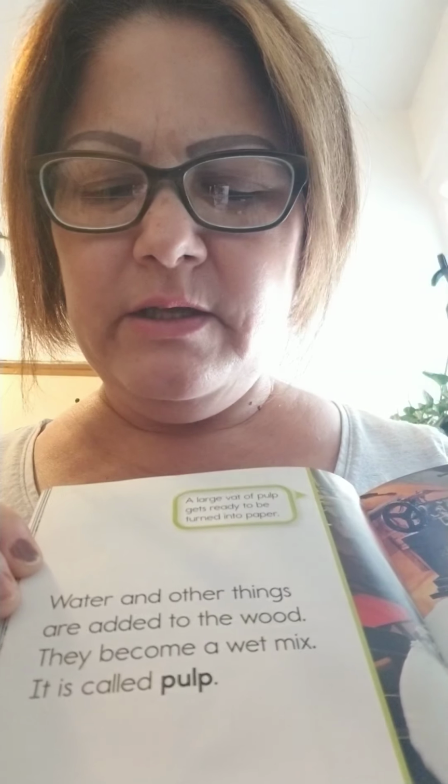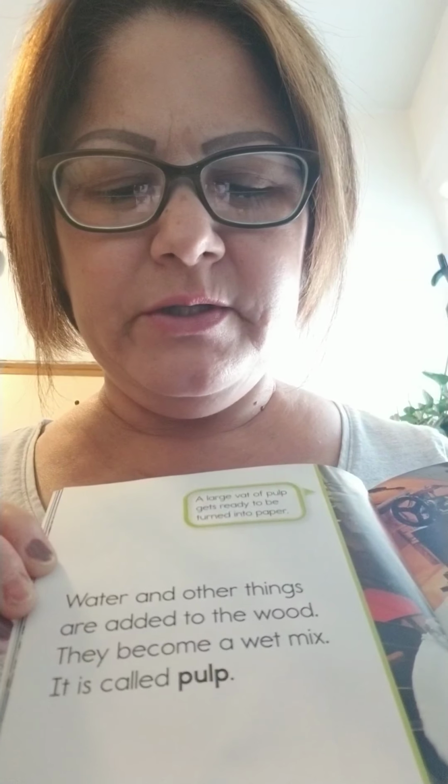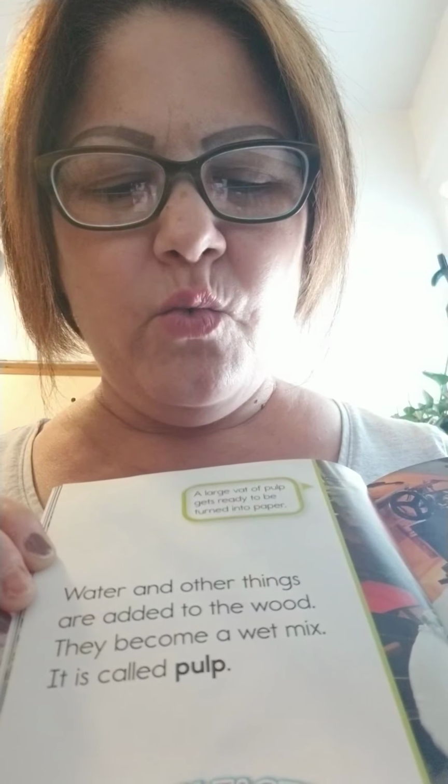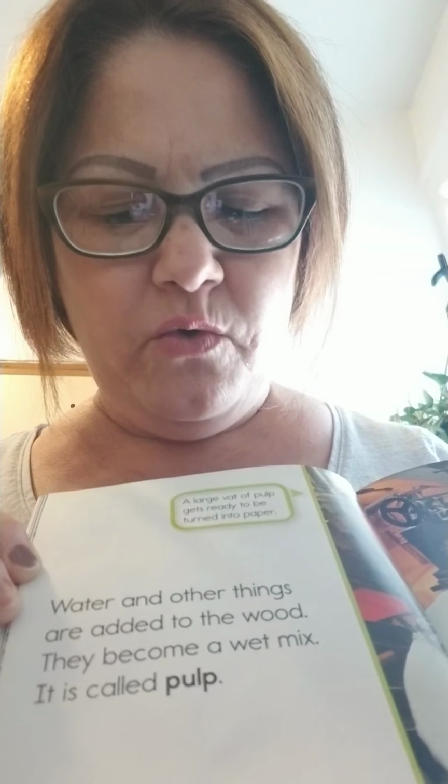Water and other things are added to the wood. They become a wet mix and it is called pulp. So this is the chips of wood, and they add other things to it and it becomes a pulp. It looks like glue, right? Very white.